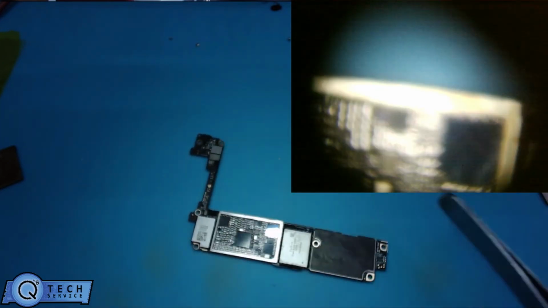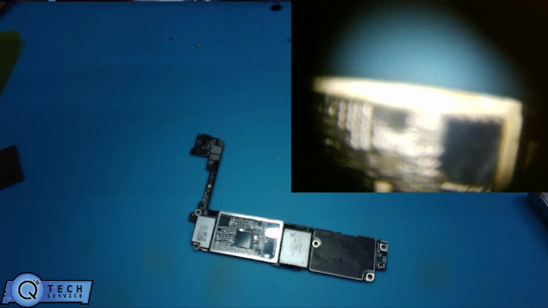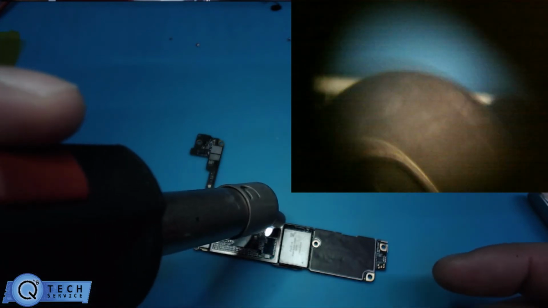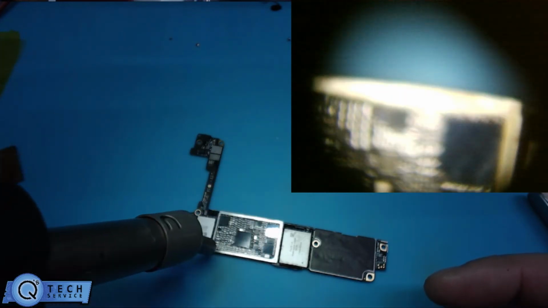First I'm going to put the shield back on it, because I know it's a fix. Just going to pre-warm the board so I can stick the sticker back on.